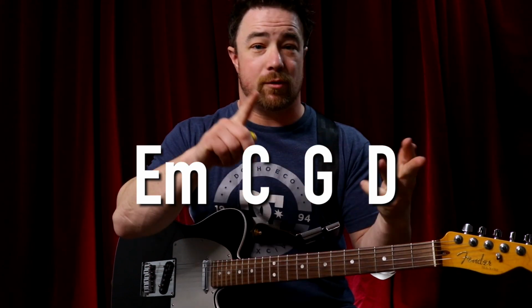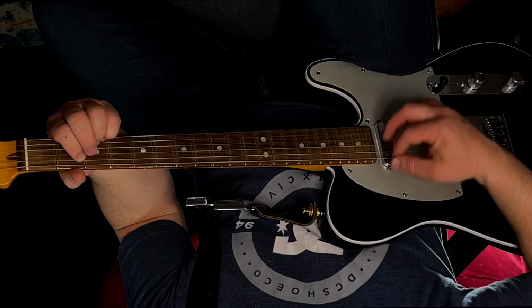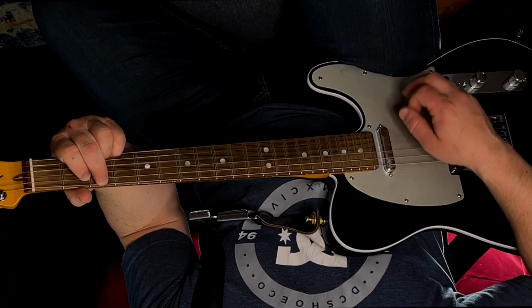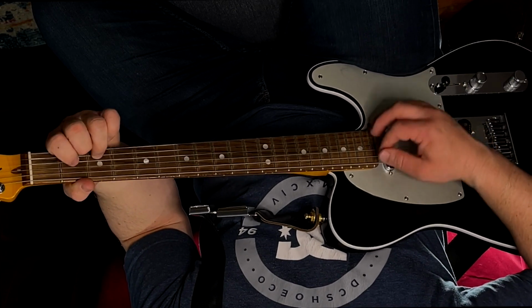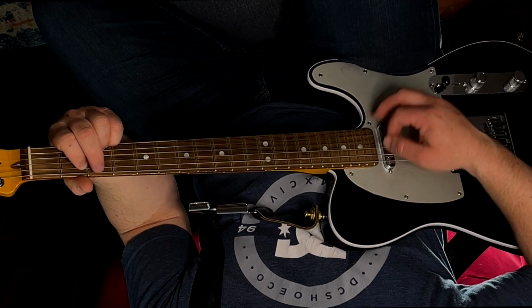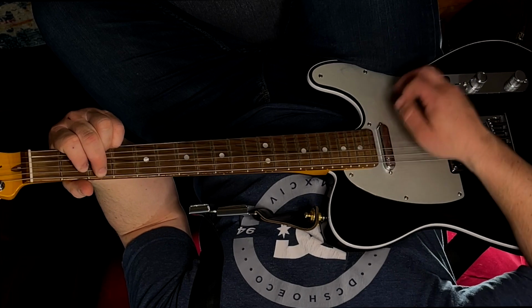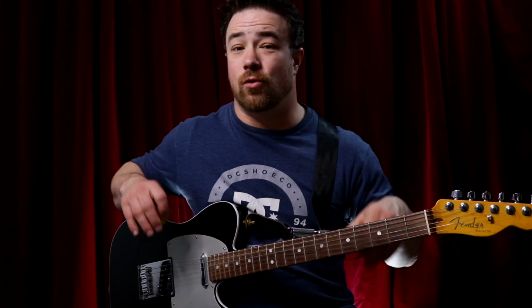Now we could do that again. Let's invert it again. We could take the D chord and make it the last chord now. So we're going to start with E minor, then we're going to play C, then we're going to play G, then we're going to play D. Now check this out. We're going to get this now. I like that one. And here's the thing, we can do it one more time.